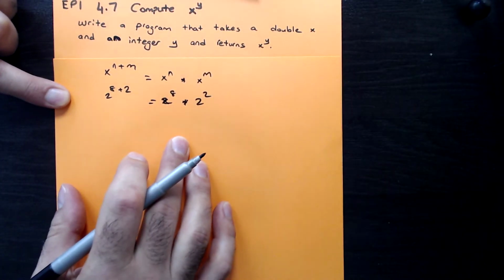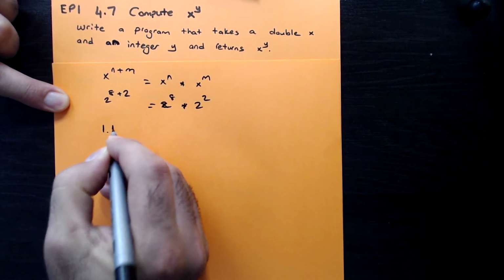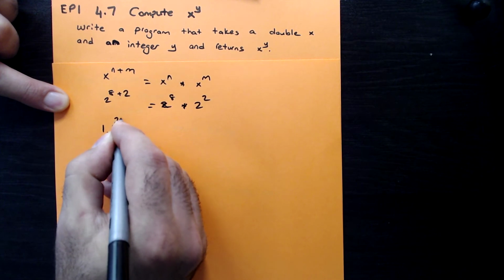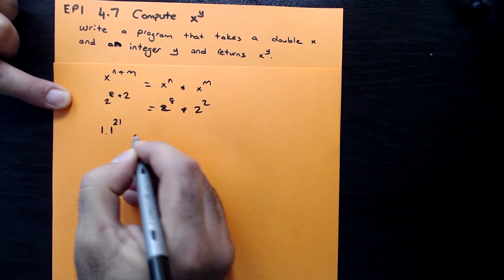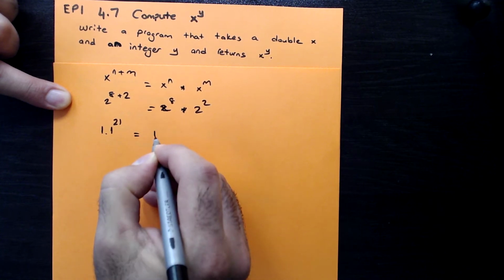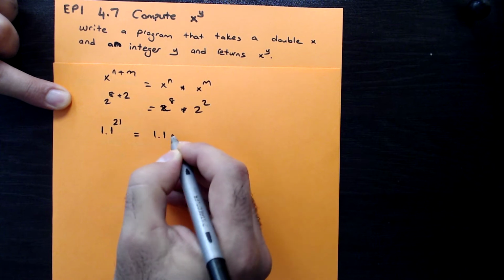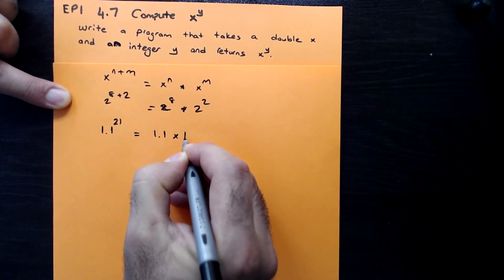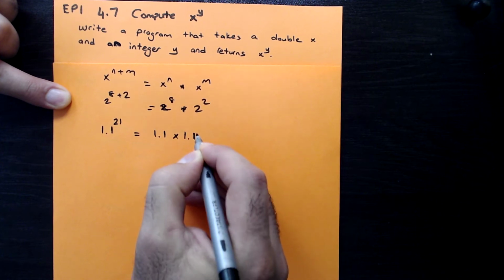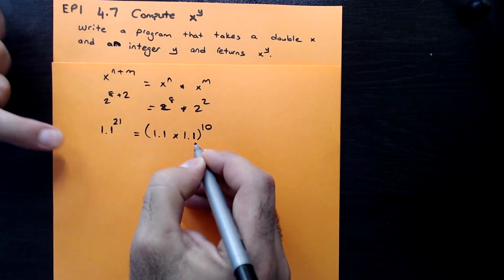The example the book gives here is that if you have 1.1 as an input to the 21st power, instead of actually, this is the same thing as you can just multiply 1.1 by itself, and then that would be the same thing as 1.1 to the 10th power, right?